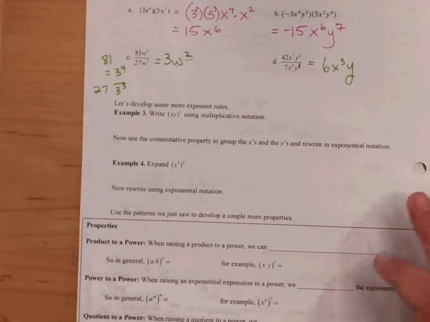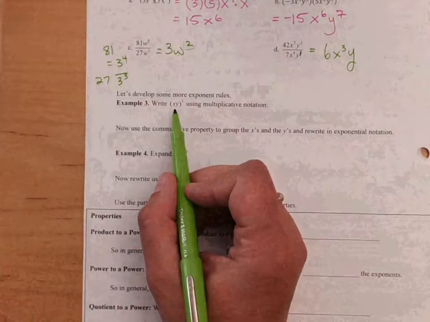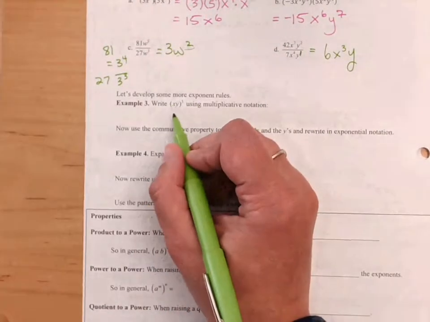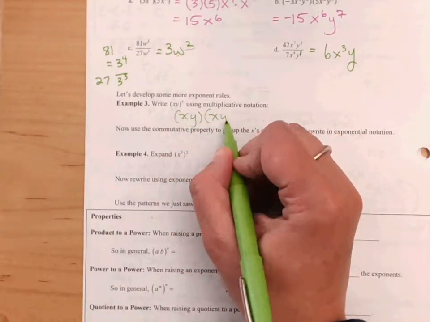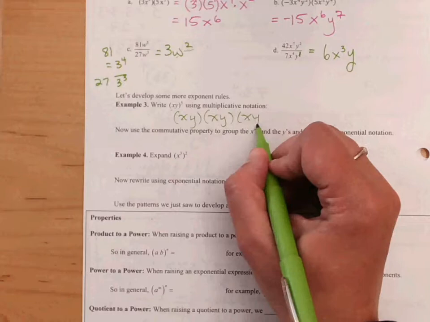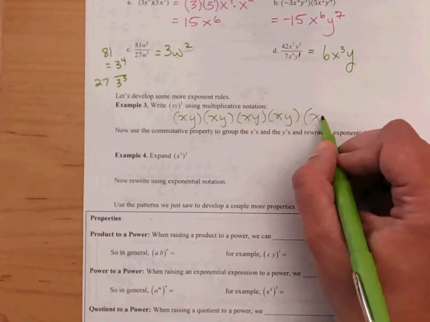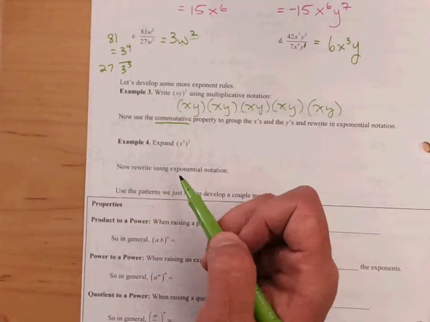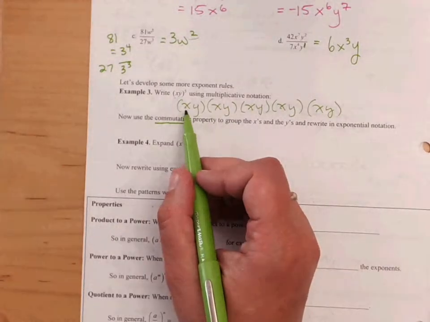Okay, let's develop some more exponent rules. Write this using multiplication notation. That means basically expand it, right? So I'm going to write xy times xy times xy times xy. And how many total? 5. Now let's use the commutative property to group the x's and the y's using exponent notation.